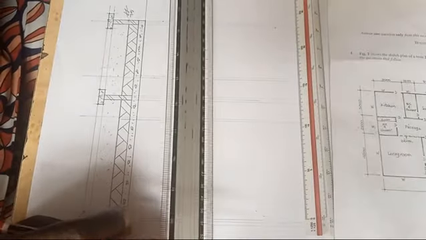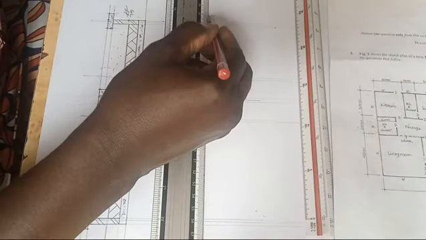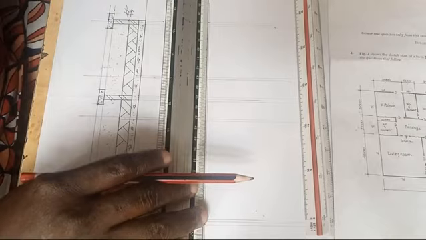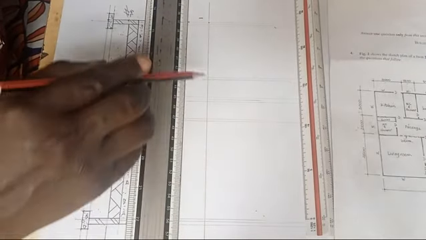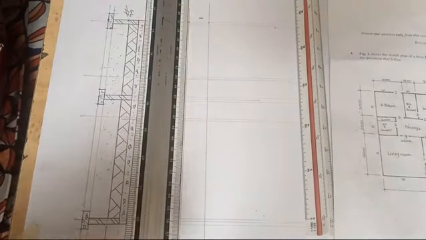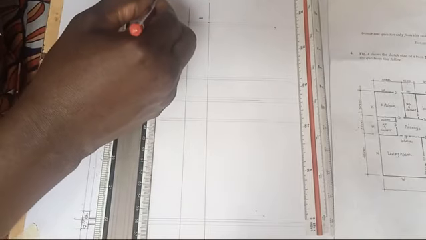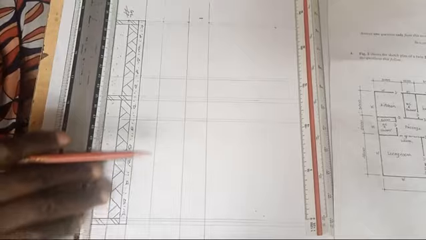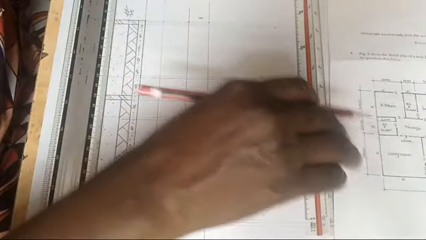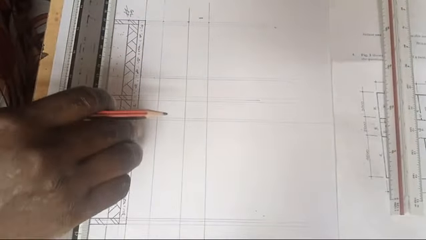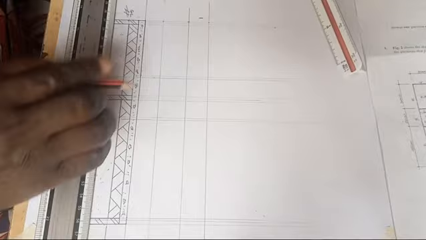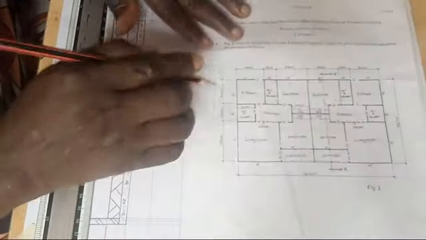So let us roll these lines, this and this. Now the next thing we want to do is to begin to indicate the features that are within.